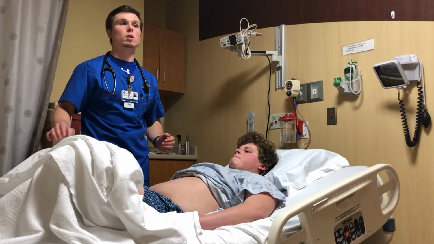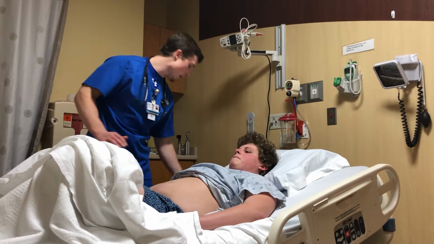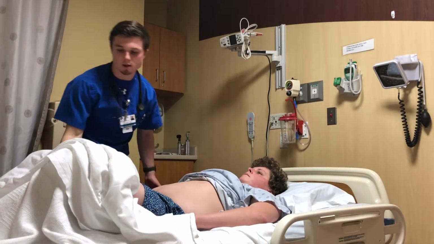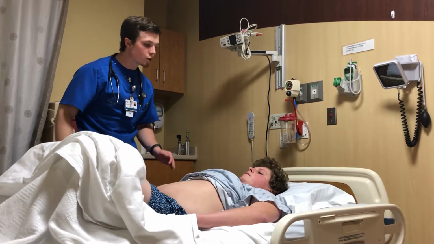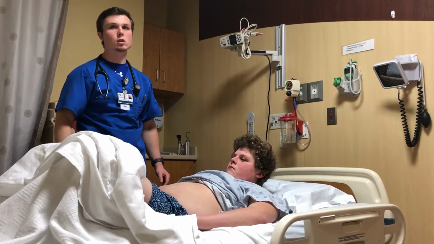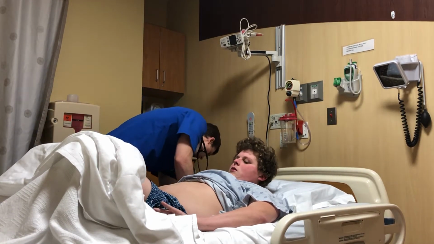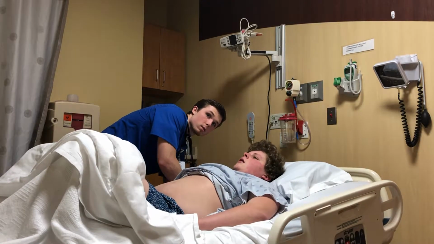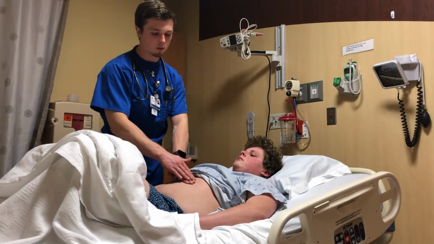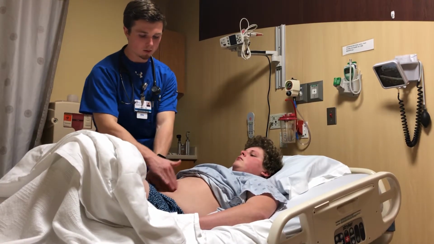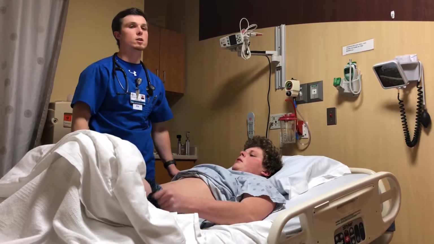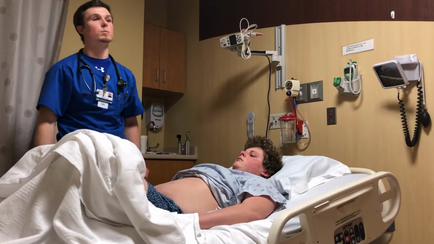So in the next part of the assessment, I want you to lay flat and keep your knees tucked right there, and then raise your head. Any pain or tenderness? No. No obvious herniation noted at this time. Lay flat. And we're going to percuss the abdomen as well. Any pain or tenderness in those areas? No. All right. All areas resonant, no dullness noted at this time.